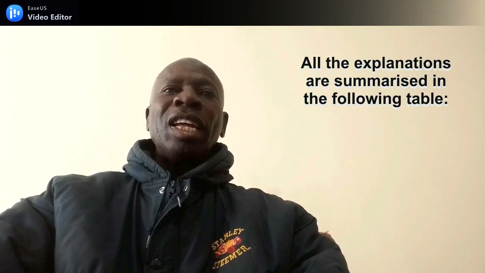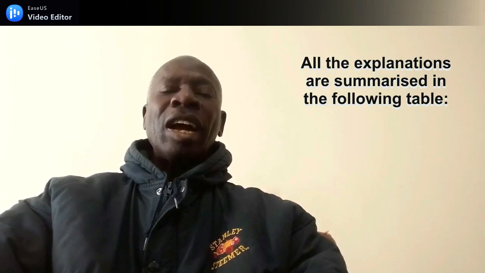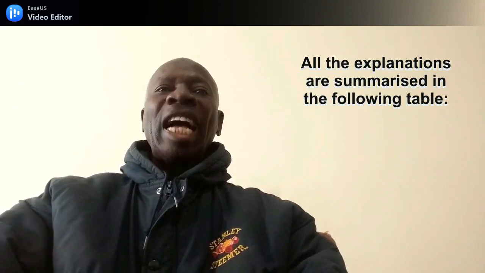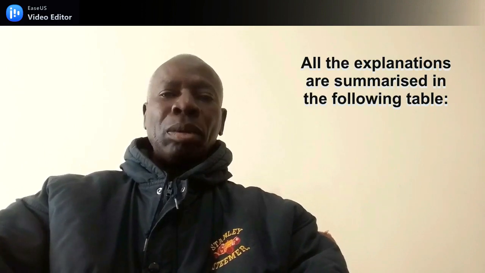Eighth, pays the debt of 8,000 to company A. This decreases the cash because we are paying the debt, and it also decreases the creditor, the liability, who happens to be company A. Whatever has been explained is summarized in the tabular format, as we can see in our table.